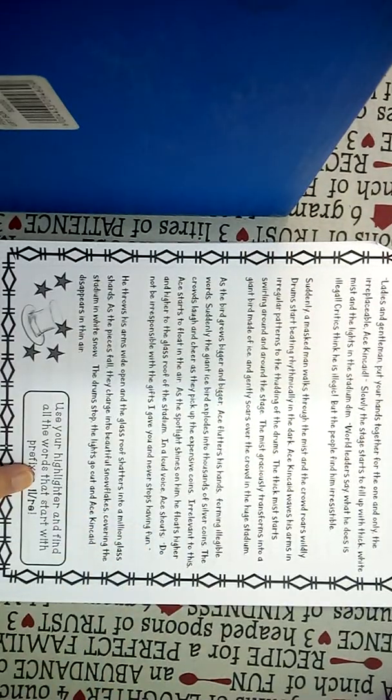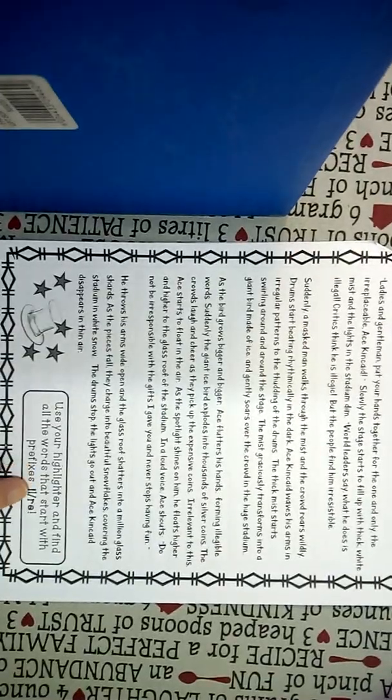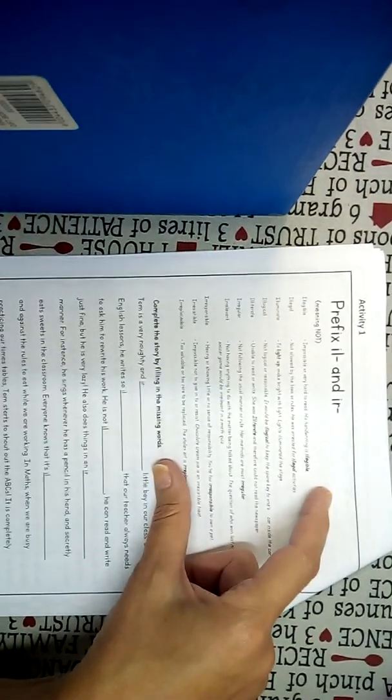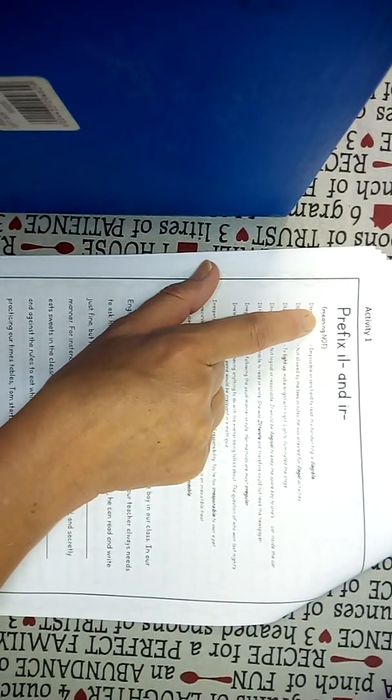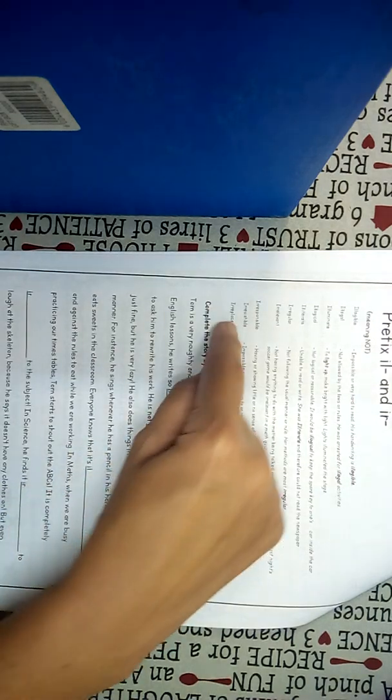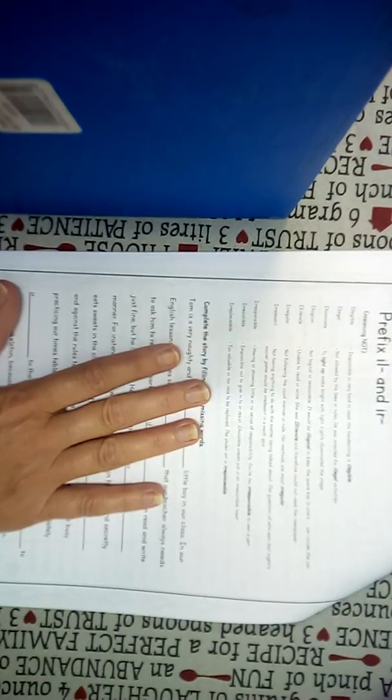So then you have to highlight the ir and the il words. That's the reading passage for you. And then activity 1 is a phonics activity. Sorry, this one was printed a little bit small. I already told you in the video about the meanings, but you still have to go through these and then read through the sentences and decide which of these words will fit into the sentences according to the description. And that's your work for today.